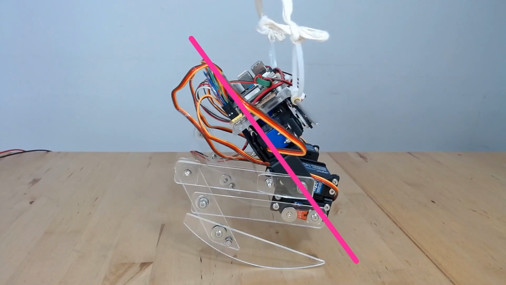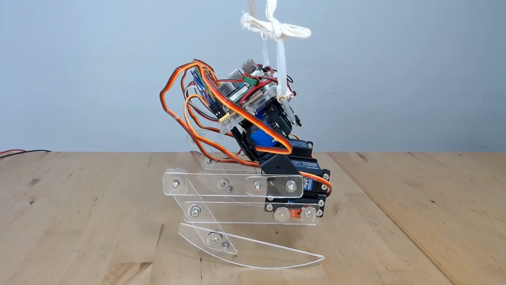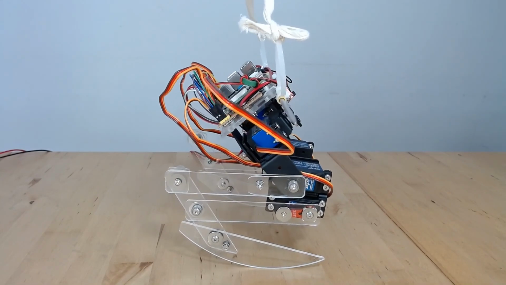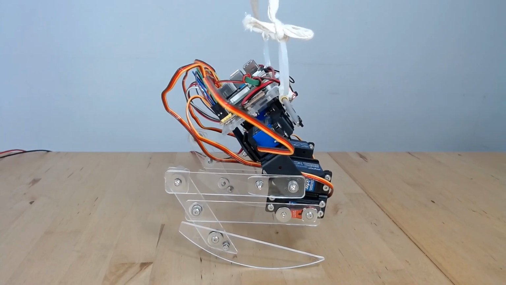How will this go in the future as the scope is slowly increased? I'm not too sure. In the next video, I'll start trying to increase the knee height and see how things go.